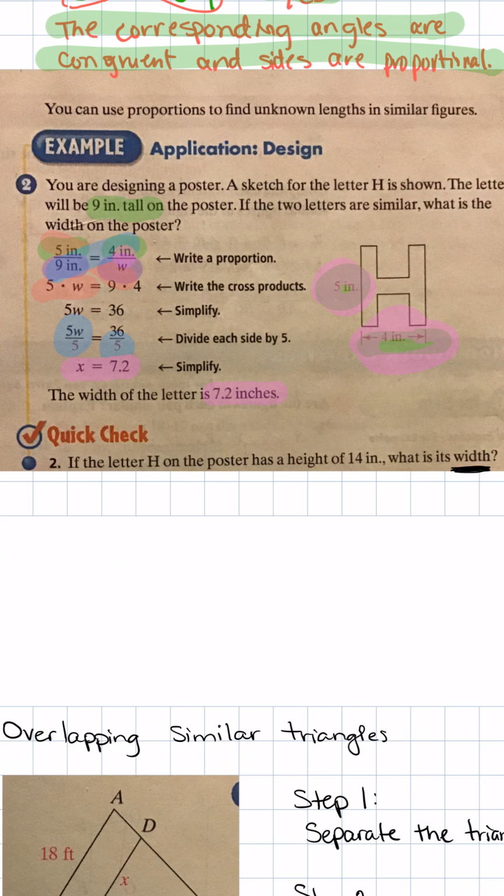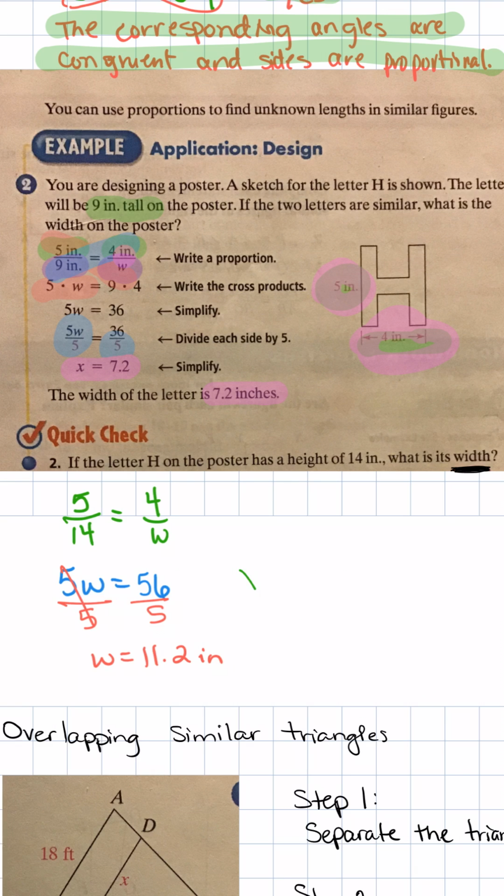So if the letter H on the poster board has a height of 14, what is its width? Let's set up the equation just like before. The height is 5, the width is 4, and we now know that the height is 14, and we want to know the width. Solve that equation, come back to me when you're done. Okay, so you should have got 11.2 inches for the width.